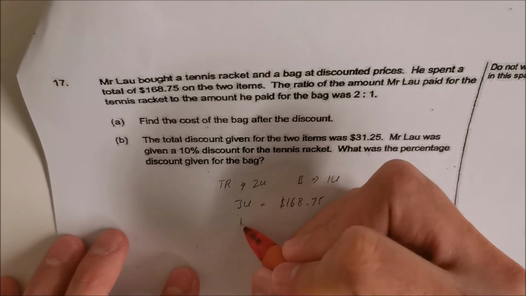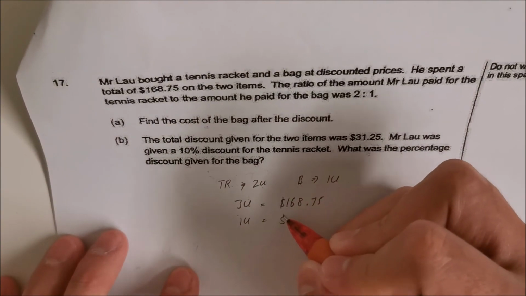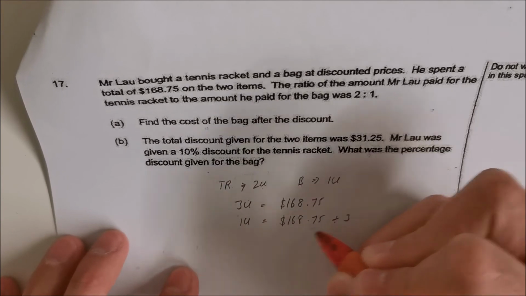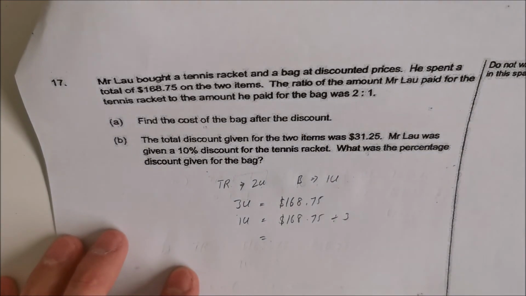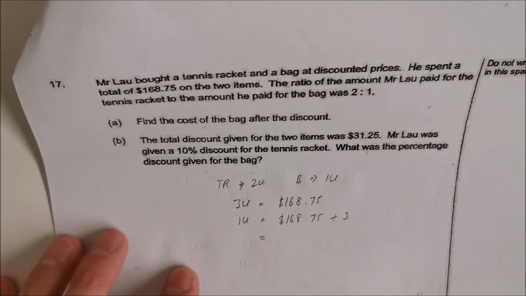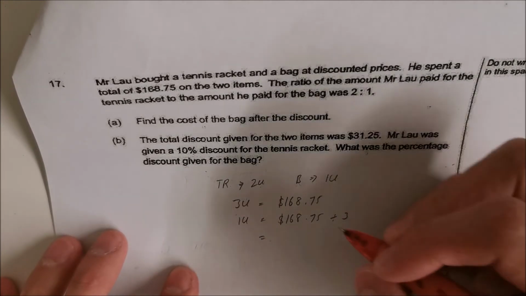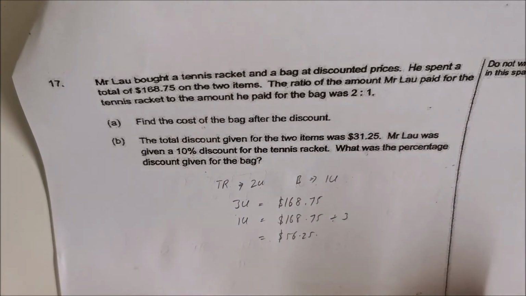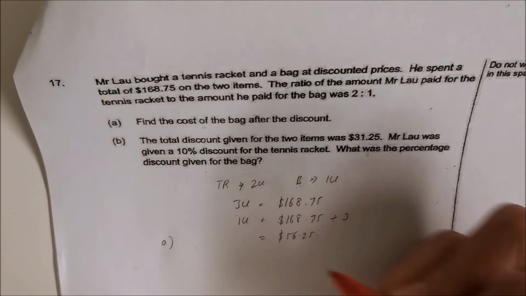So 1 unit will be 168.75 divided by 3. That will give us $56.25. Okay, so that will be part A of the answer.